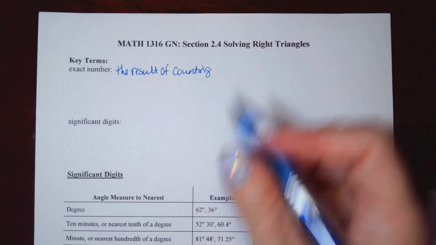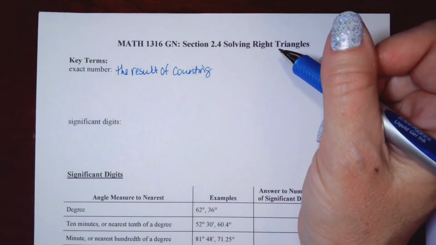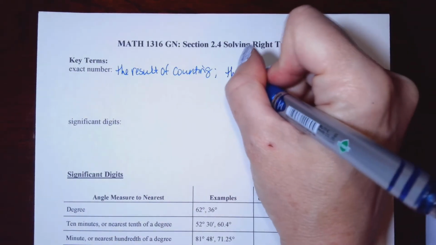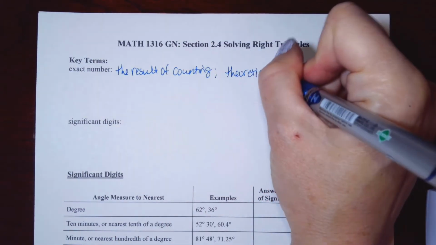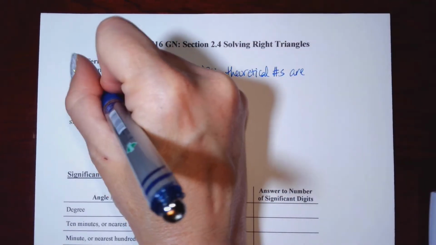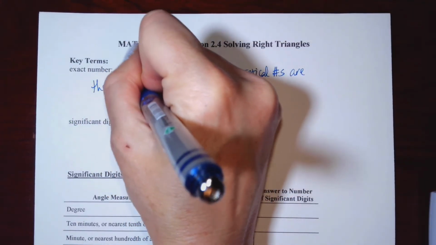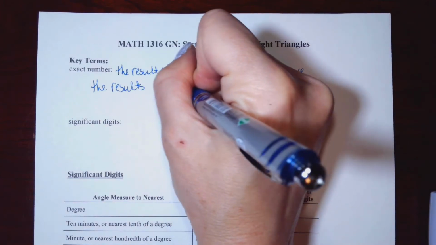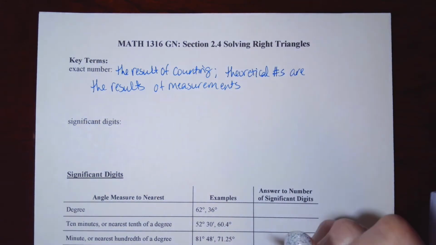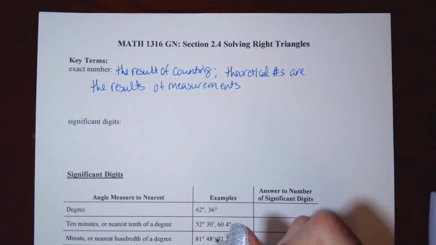I don't have to measure. Theoretical numbers are the results of measurements. Because no matter how carefully I measure, my measurement is going to be inexact.